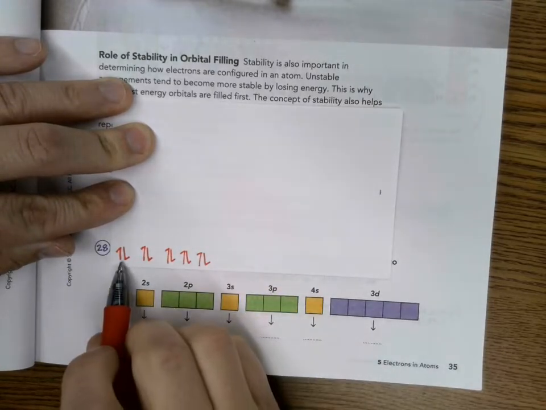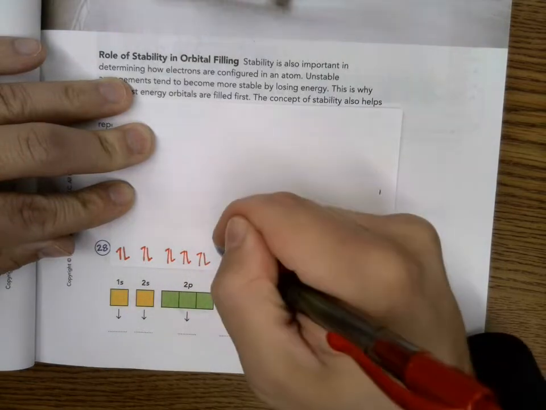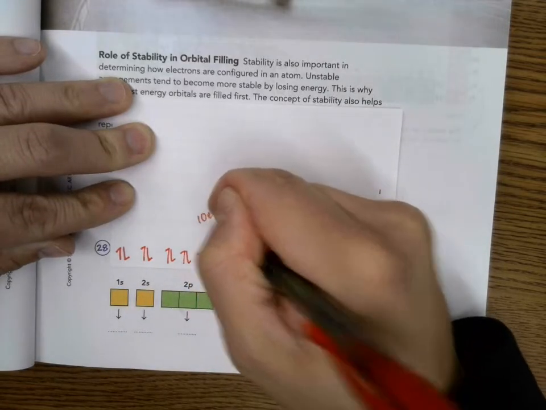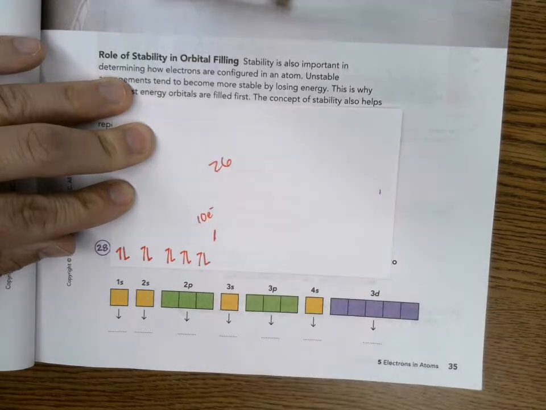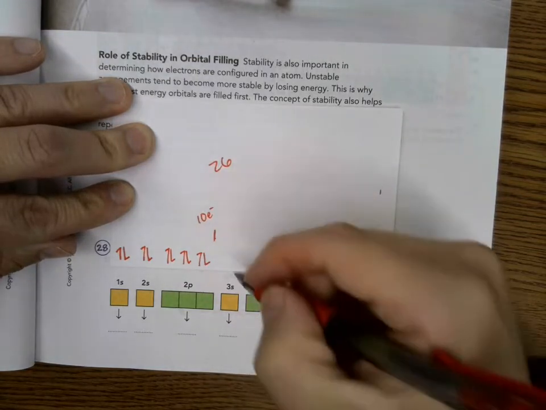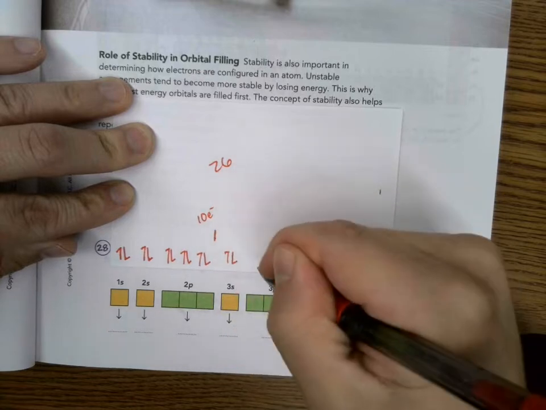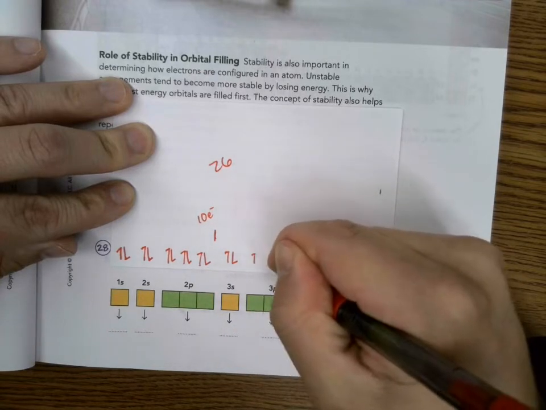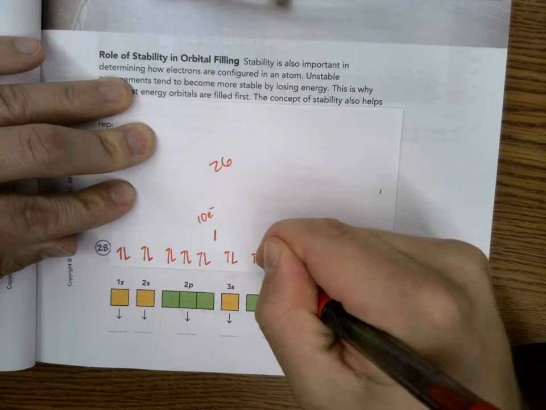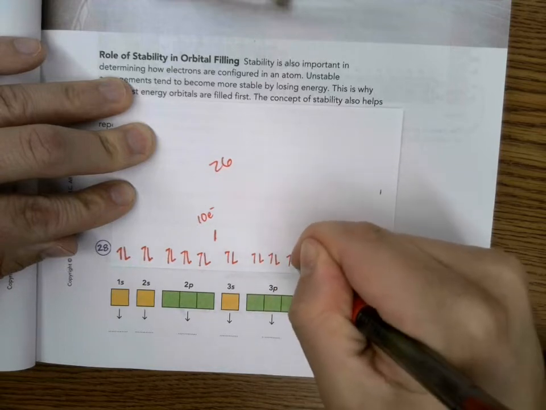So now I'm at 2, 4, 6, 8, 10. I'm going to put a line here. This is 10 electrons, and we have to do 26. We've got to keep going. Okay, so now we have the next energy level, which is 1, 2, 3, 4, 5, 6, 7, 8.